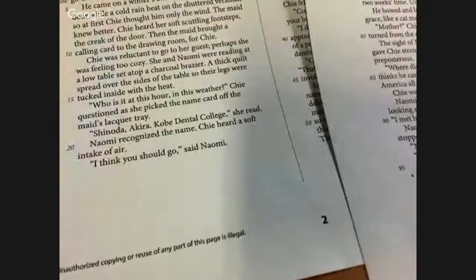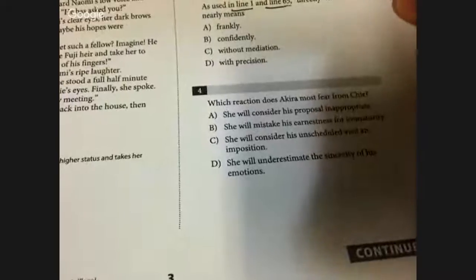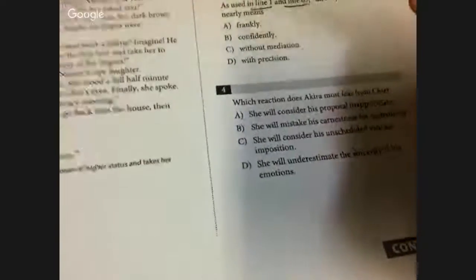We can pay special attention to these areas because we know that they are going to answer a question. Okay, what reaction does Akira most fear from Chie? Does not mention a specific line.